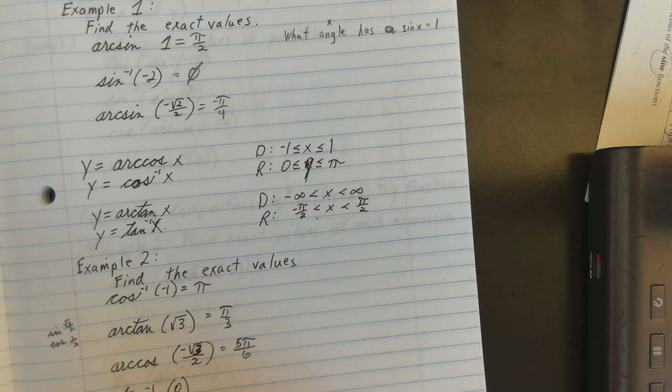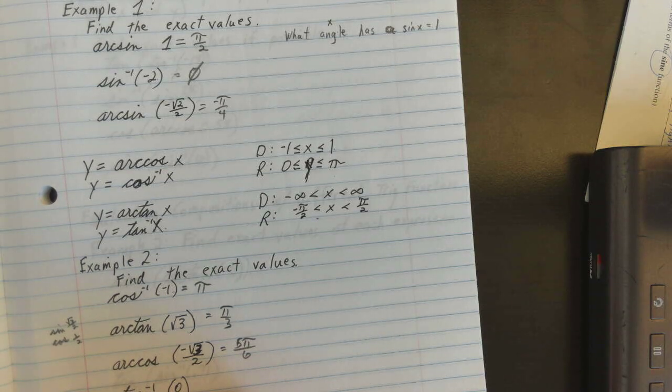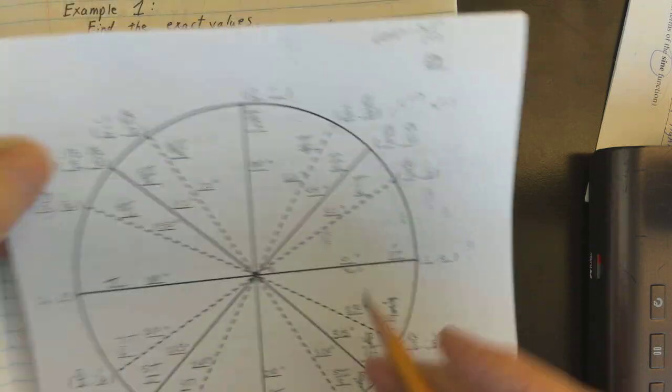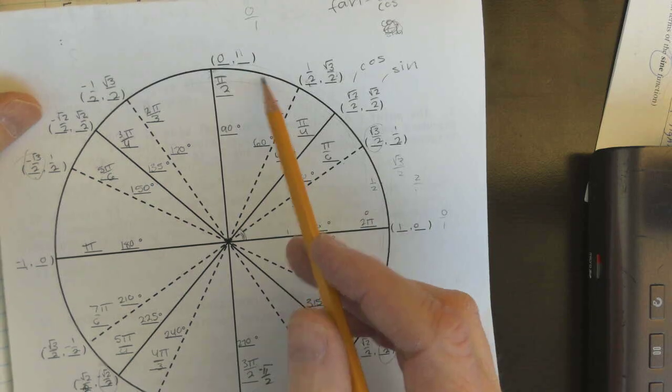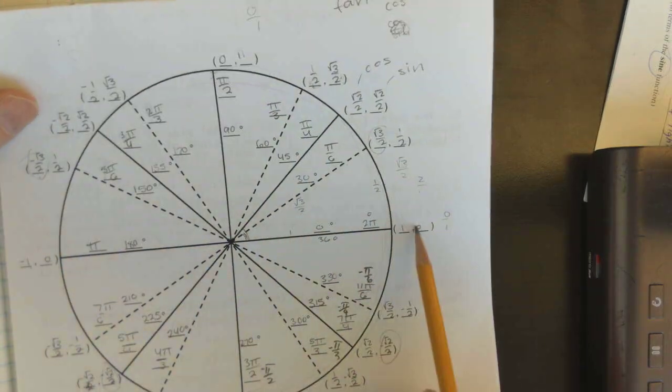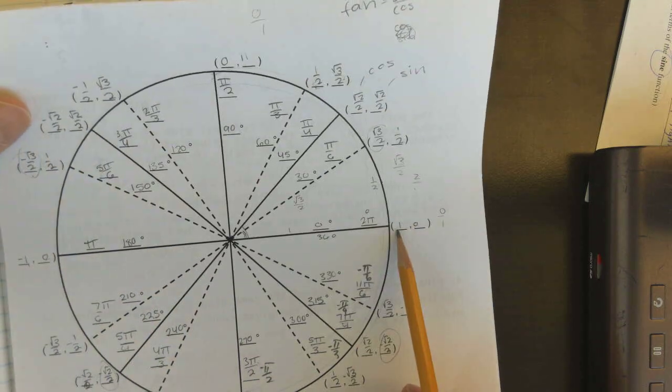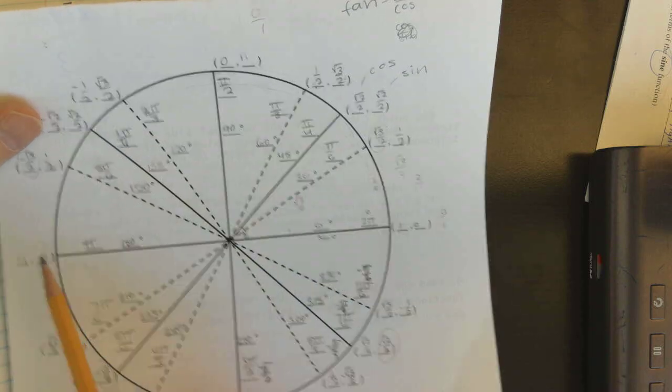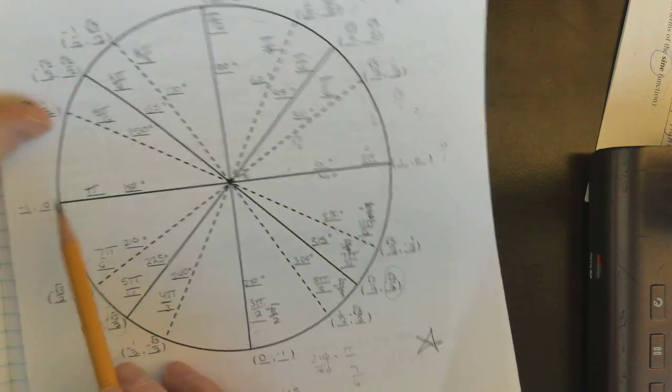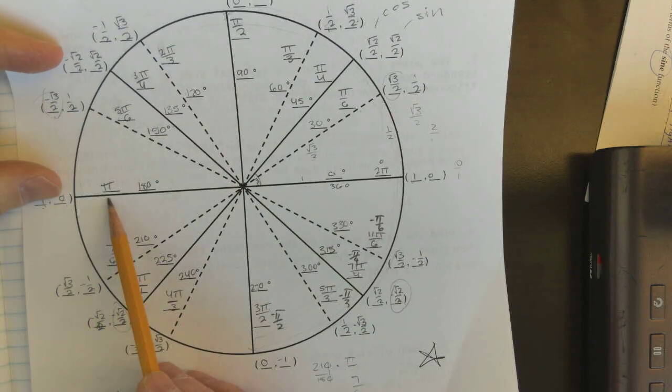Inverse tangent of 0: where the sine equals 0. The sine is 0 here, and here. And we're talking tangent, 0 over negative 1 is also 0.